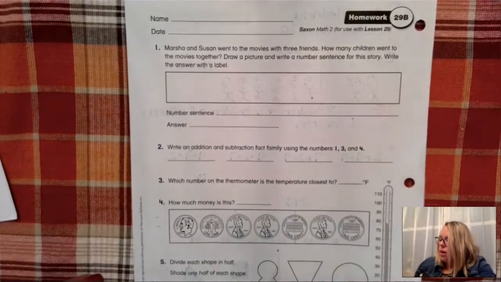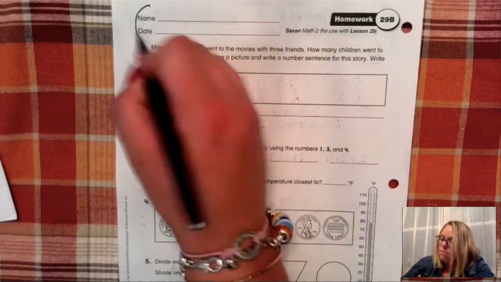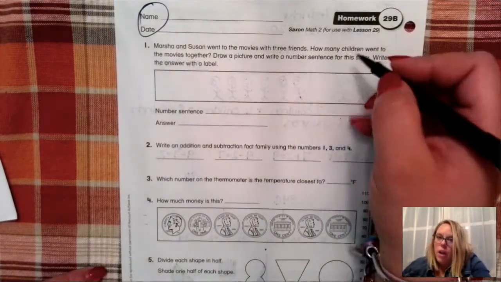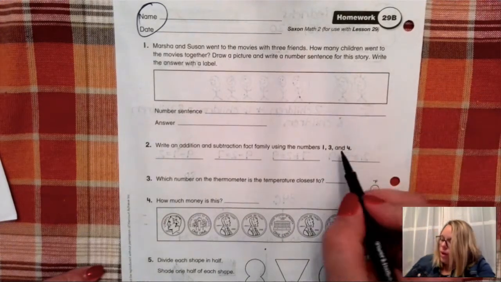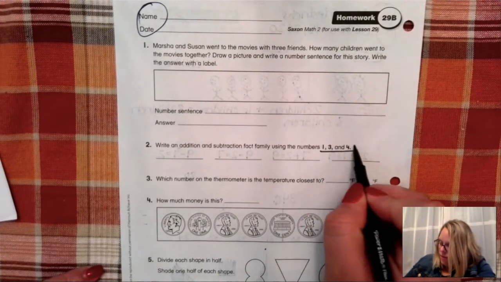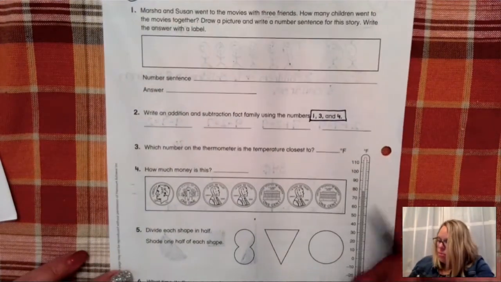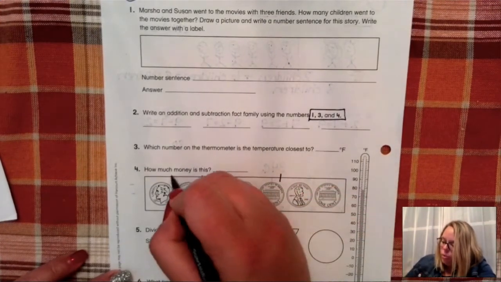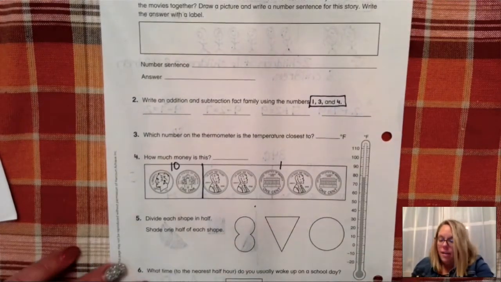Let's real quickly go ahead and take a look at the back side and what you need to do. Name and date, of course. Make sure that you very carefully read number 1 so you don't get confused. Write an addition and subtraction fact family using the numbers 1, 3, and 4. Temperature and money. Split it in half if you need to. Write how much it's worth. Divide each of these shapes in half.